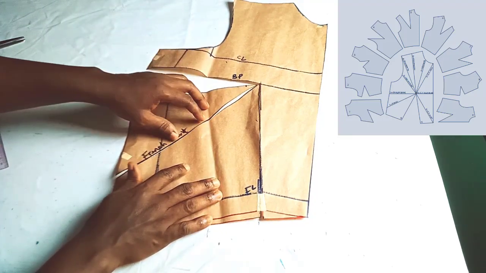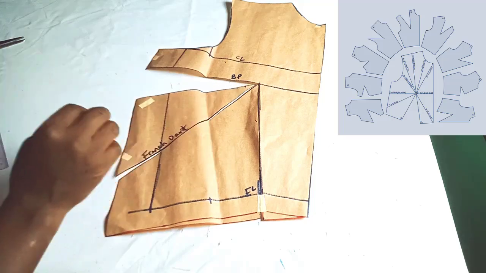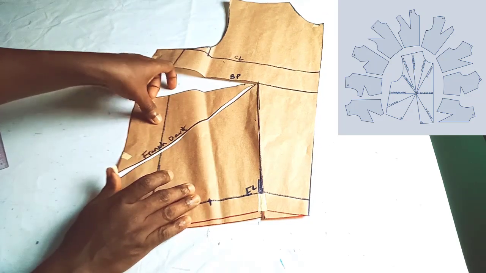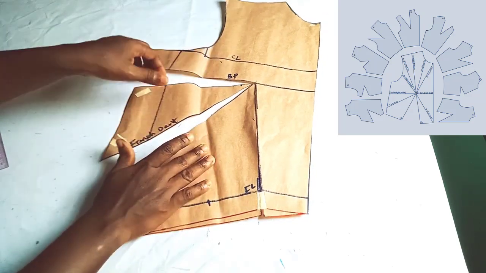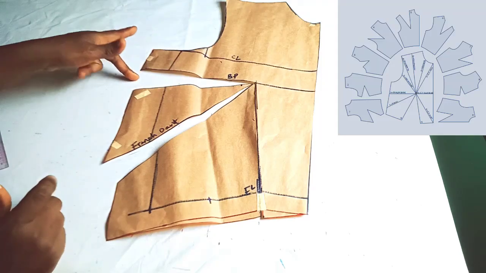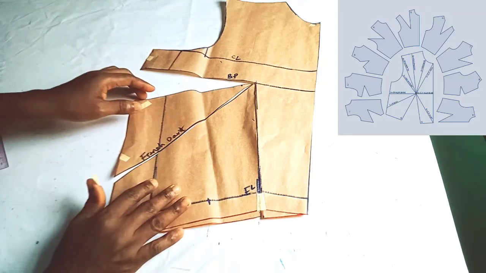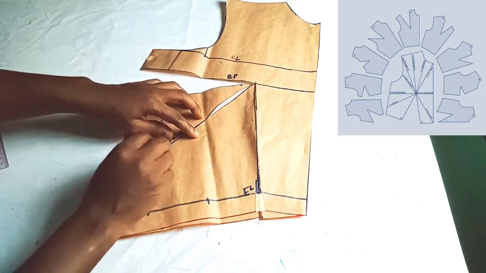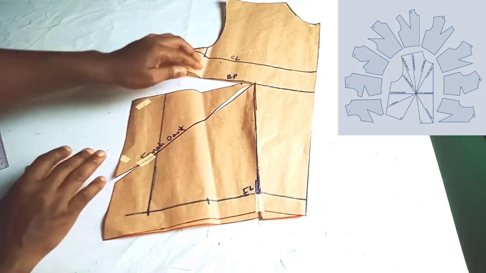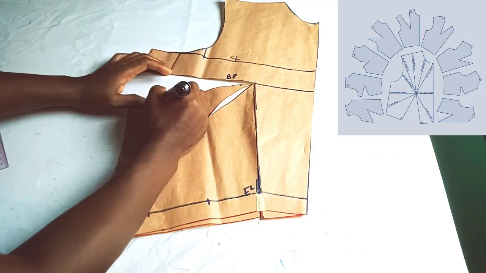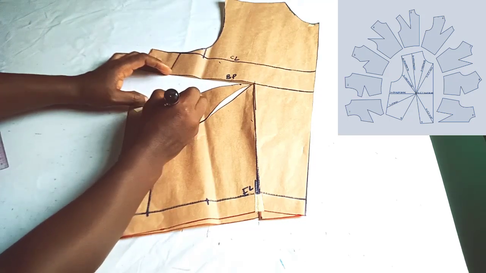So you just have to close here up to get side dart. If you want all your darts to be at the side, you can do the same, or if you want to have two darts, you can have one dart leg here and another dart leg here. If you want just one dart, you just have to close like so and get all your darts at the side. Here we're going to mark side or straight darts.